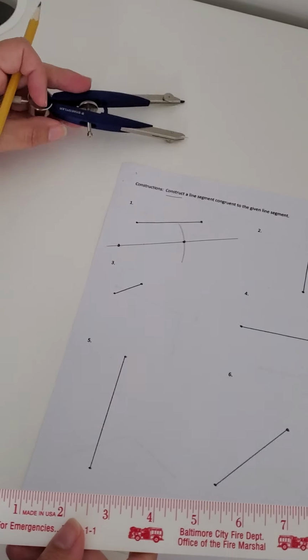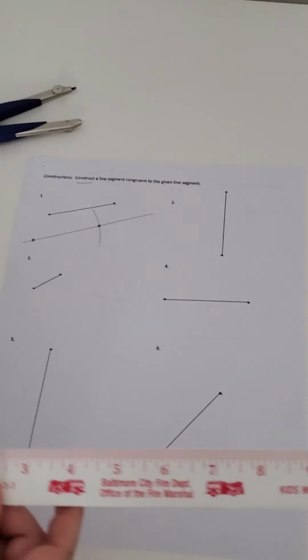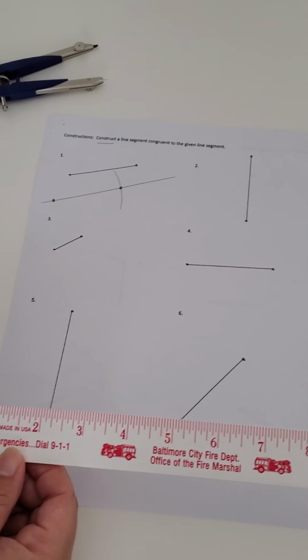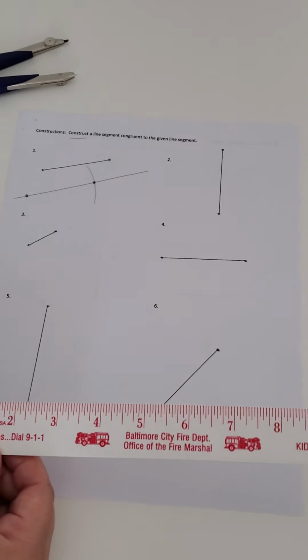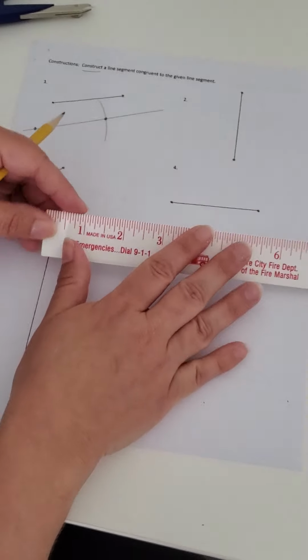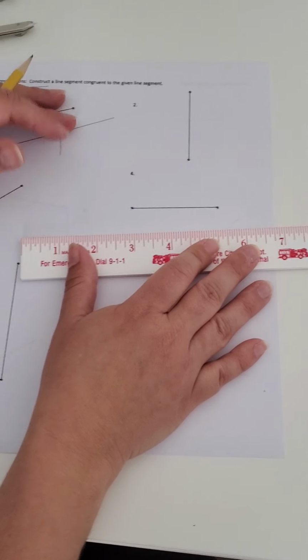Now, in the PowerPoint for section 1-8, there are directions to do this as well and pictures. They are from the textbook. They're a tiny bit different than mine, but they're very similar and you will get the same result either way. So I just wanted to point out the differences.